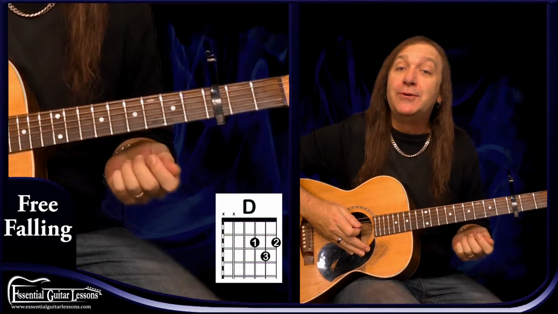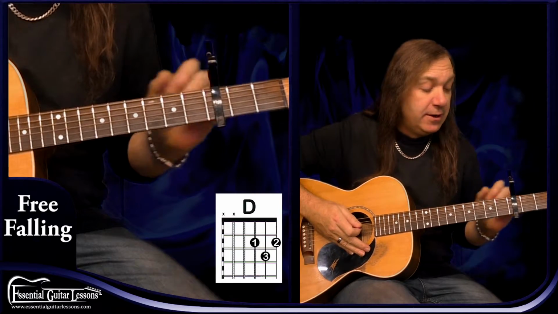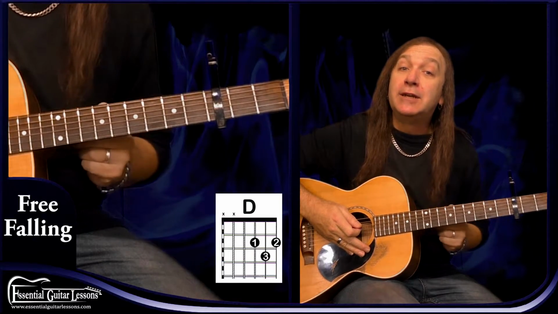So let's make a start with the chords. We only have 3 chords for this song, D, G and A. Now because we've got our capo on the 3rd fret, we're calling the 4th fret number 1, the 5th fret number 2 and so on up the neck.